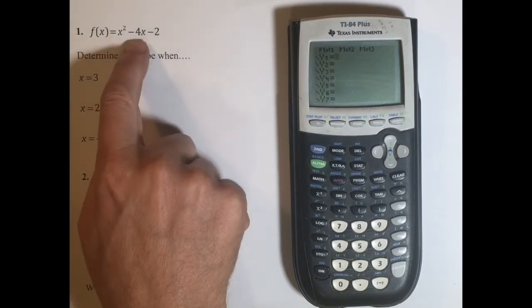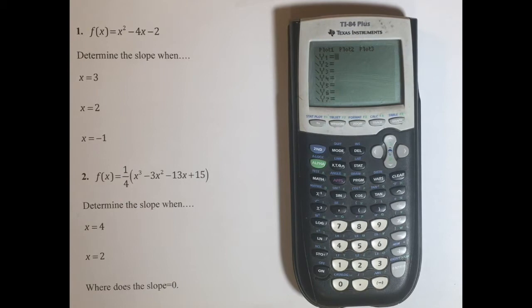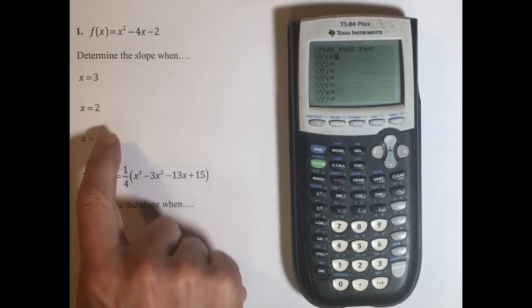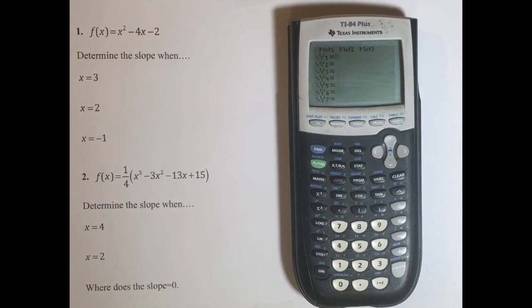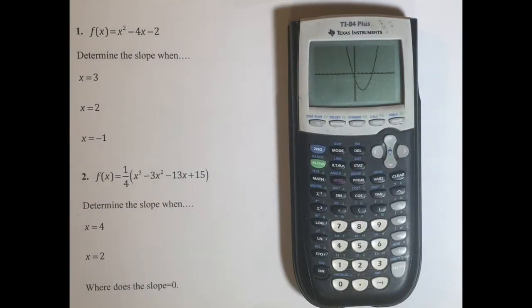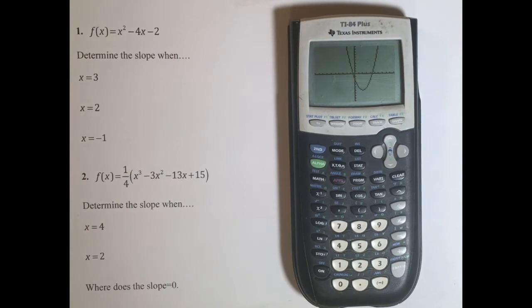Here I have a function x squared minus 4x minus 2, which I know is a parabola. It's not linear, it's curved, and we're asked to determine the slope at various points. Let's see what the graphing calculator can do in this situation. Let's take a look at the graph of x squared minus 4x minus 2. I'm first being asked to determine the slope when x equals 3. Well, let's first of all just see where that is.